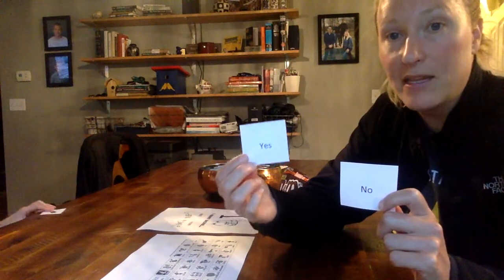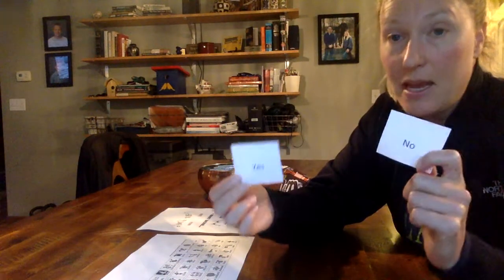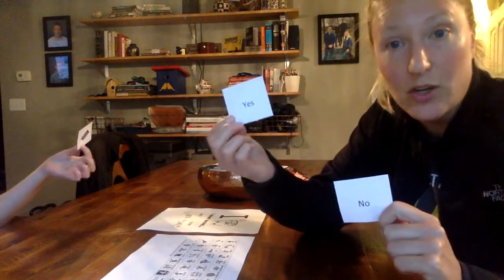So you can also do a yes/no. They maybe are able to discriminate between M&Ms and cookie, and so you can say, do you want cookie? And they would point to yes. Do you want M&M? They would point to no because they want the cookie. So there's different ways that you can do this request. And then what he's doing right now is actually called a picture exchange communication system, where he is delivering a picture of M&Ms to me and a request to say that he wants M&Ms.